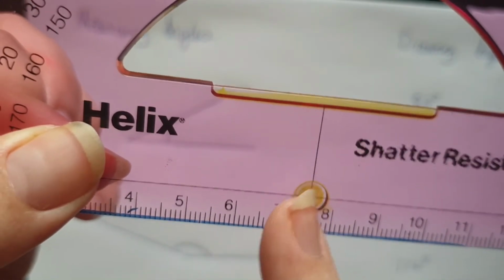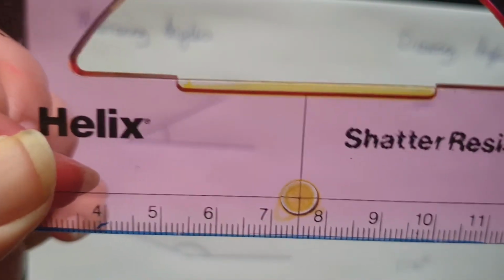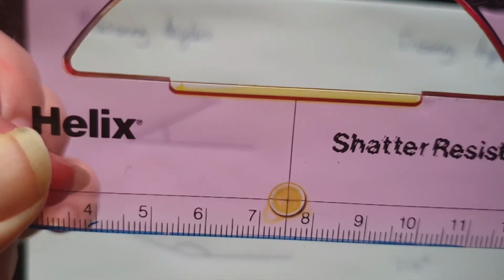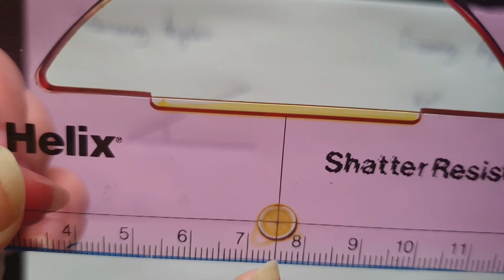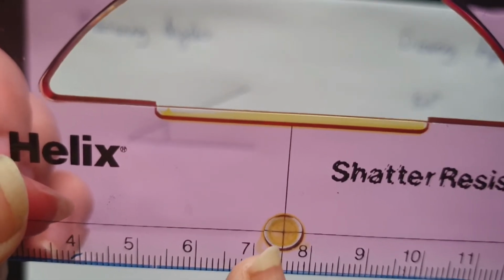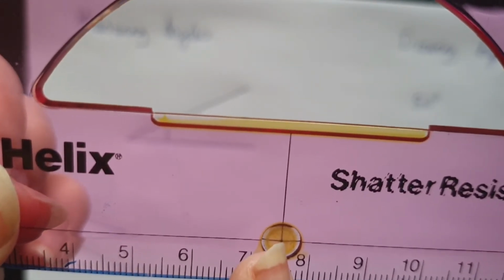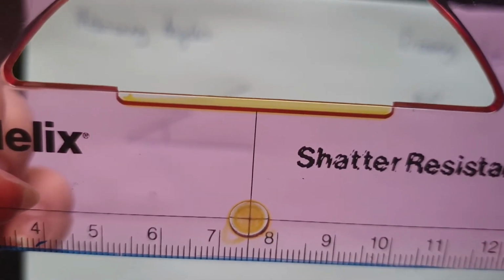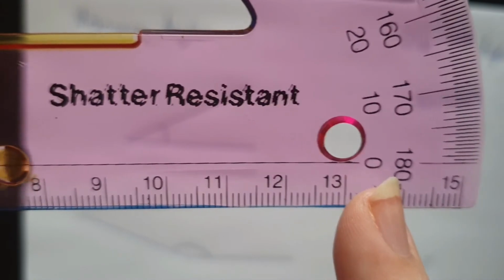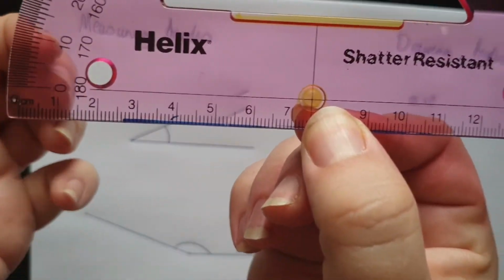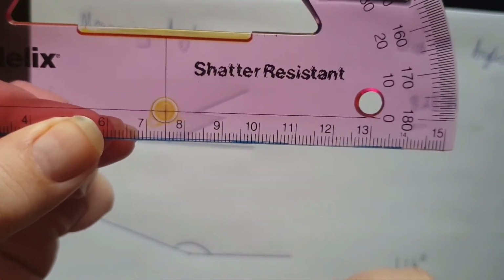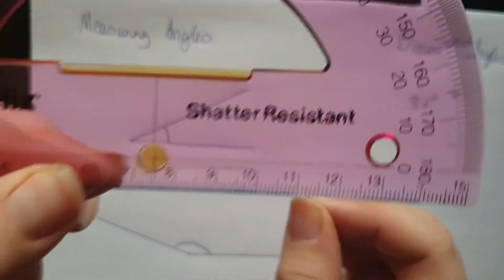Now in my one, it is a cross. Where the two lines intersect, the middle of that cross is the point where the pivot point of the angle will be placed. We also have a baseline which comes through 0. Now, on protractors, there are usually 2 scales, and the key is whenever you're measuring, you always start from 0.